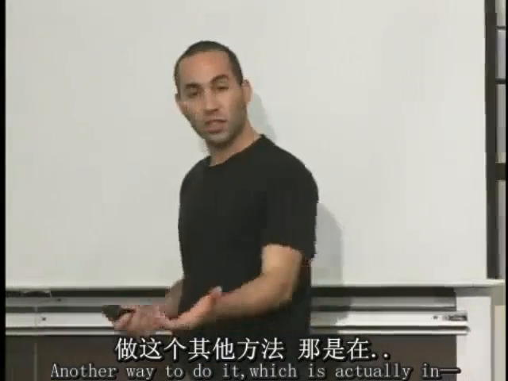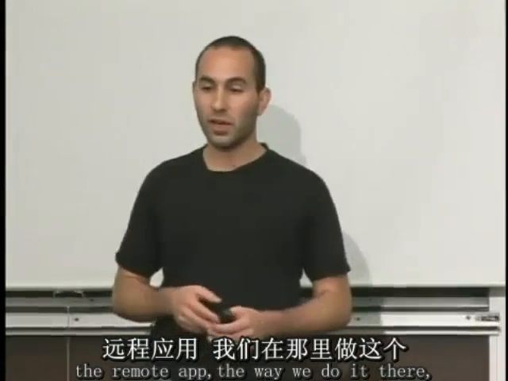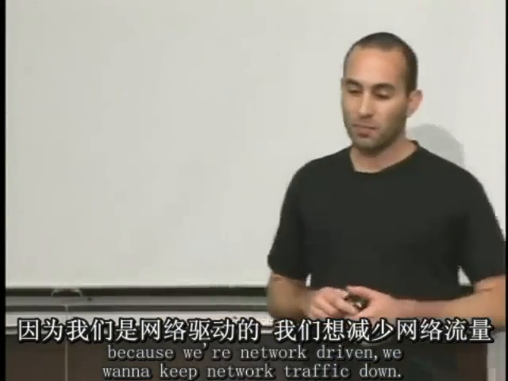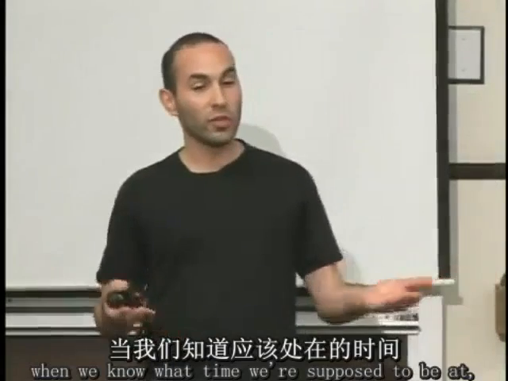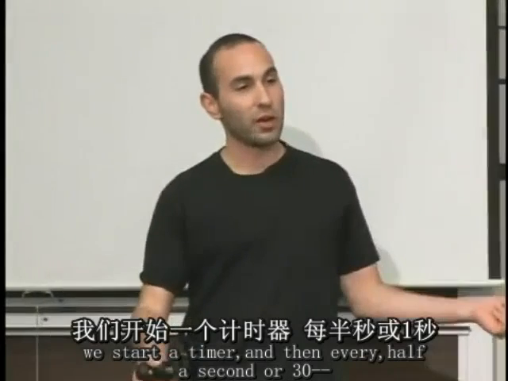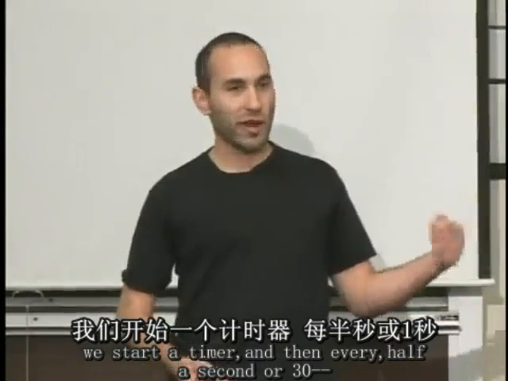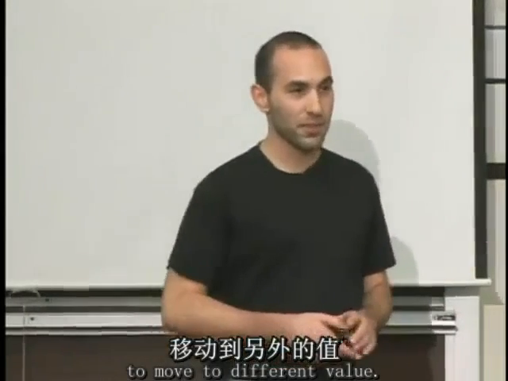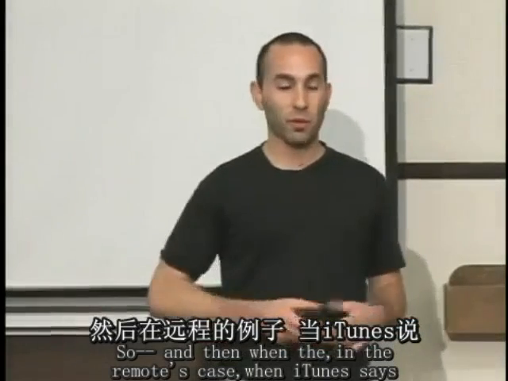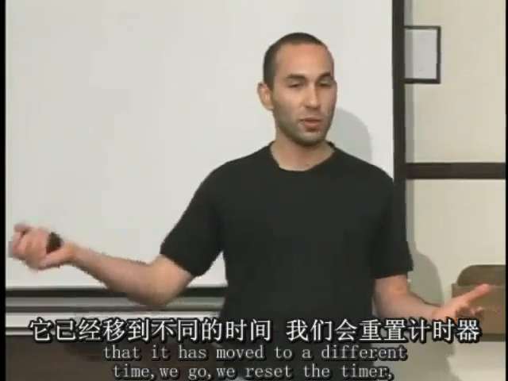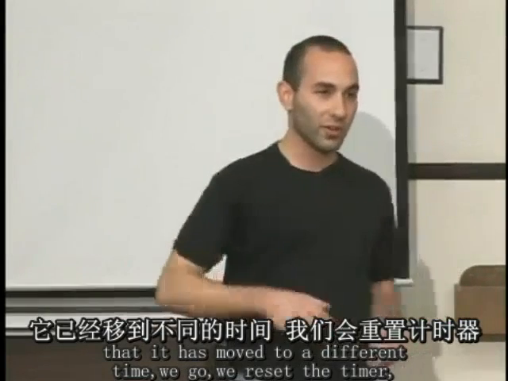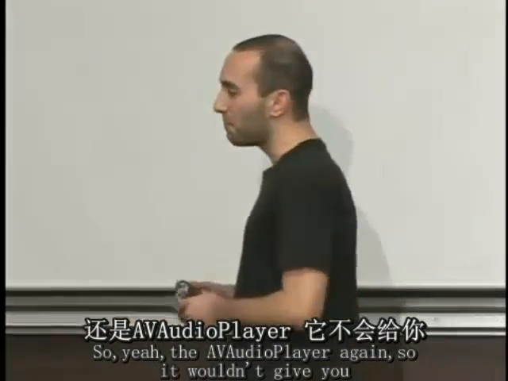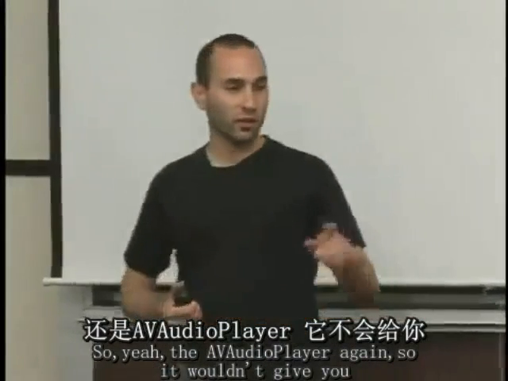Another way to do it, which is the way we do it in the remote app, because we're network driven and we want to keep network traffic down, is that when we know what time we're supposed to be at, we start a timer. Then every half a second or full second, we tell the slider to move to a different value. And in the remote's case, when iTunes says that it has moved to a different time, we reset the timer, set the new value, and start the timer back up again.